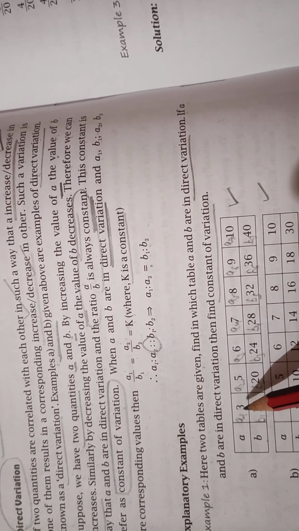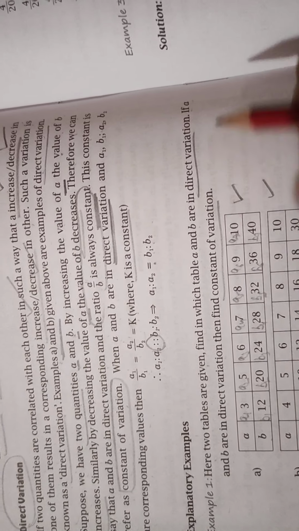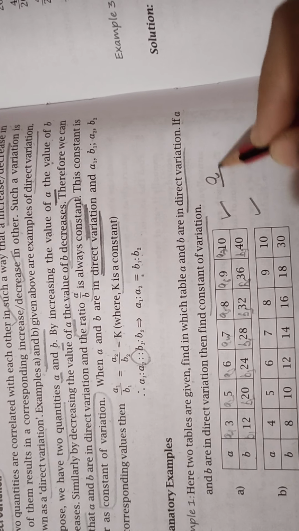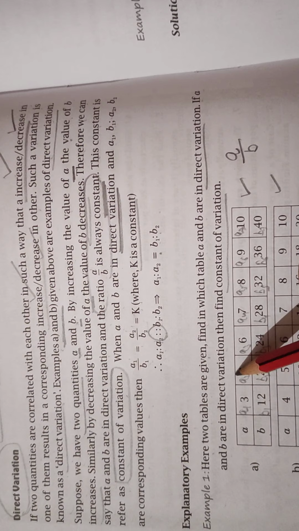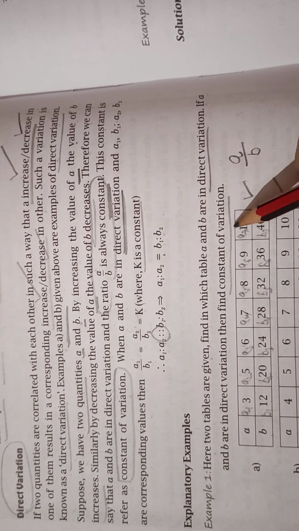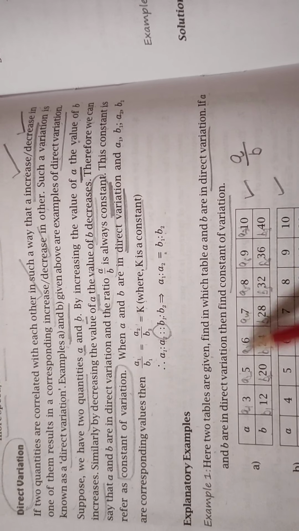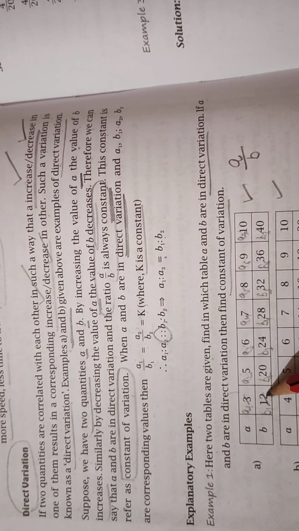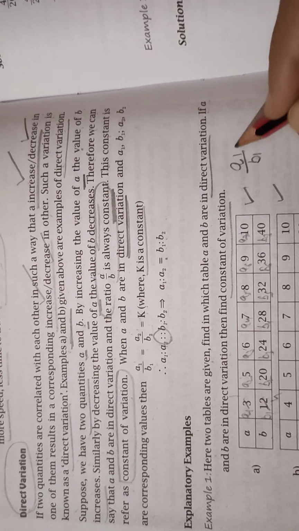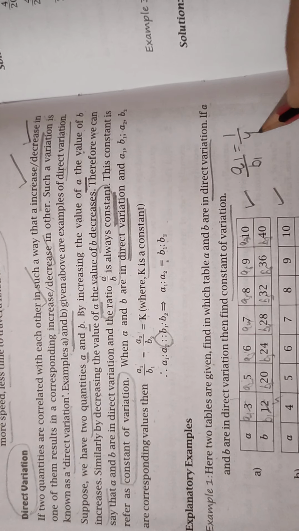Now check. This is 3 by 12. Actually, we have to check A by B for all the values. It means I will check for A1 by B1, A2 by B2, A3 by B3 and similarly A7 by B7. Now this is 1 by 4. This is coming 1 by 4. It means A1 by B1 is coming 1 by 4.